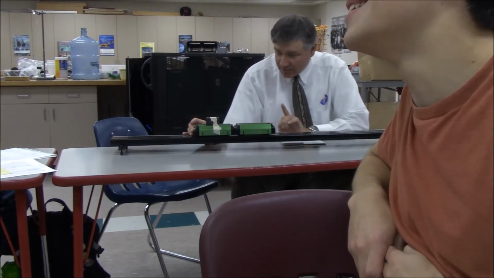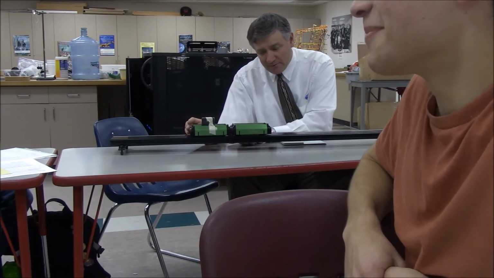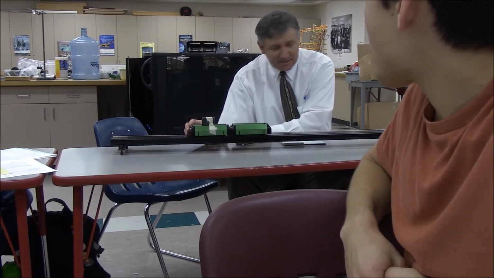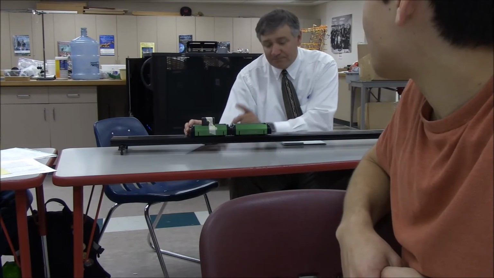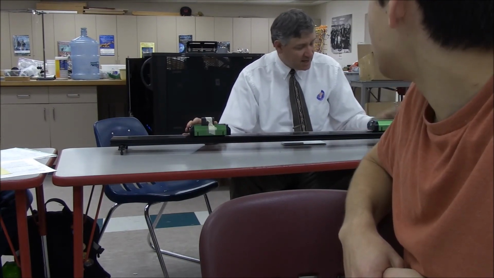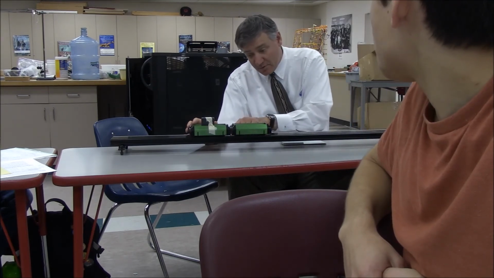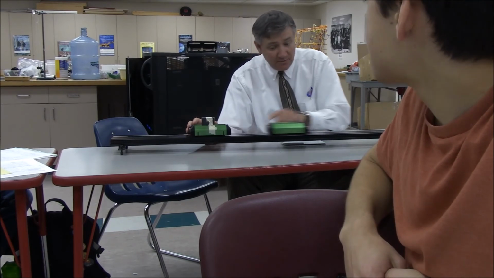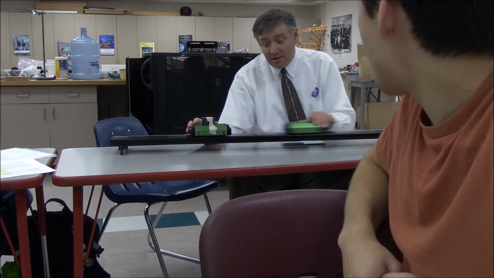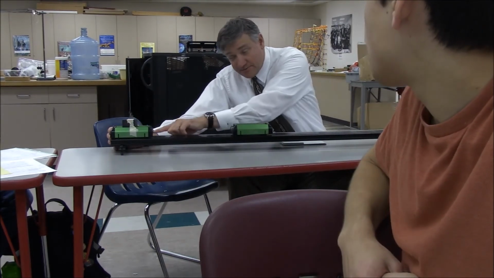I don't care how you do this, but you need to decide as a group. If you want to go off where the middle of the carts are, that's cool. So in other words, I'm going to put the middle of the carts at say 75 centimeters. Then it's going to roll to the edge and stop here. Then you need to measure where the front of the cart is here. If you go off the front of the cart, you need to go off the front of the cart here when it hits the edge. Same thing here. This one's going to start here, and when you stop it, figure out where that is.